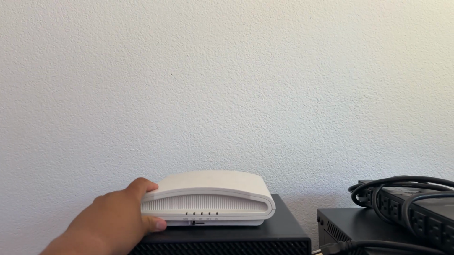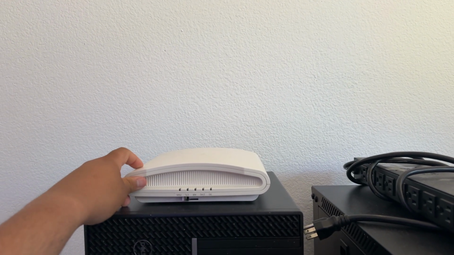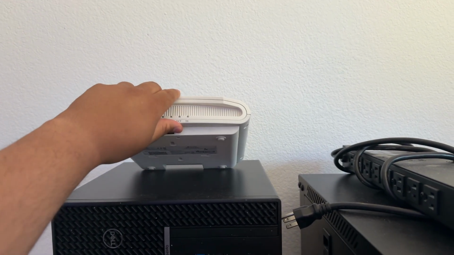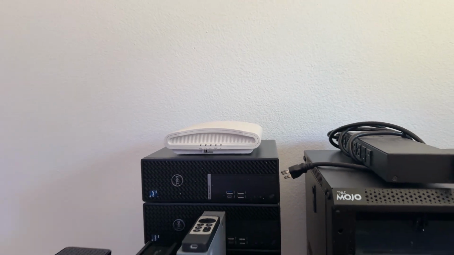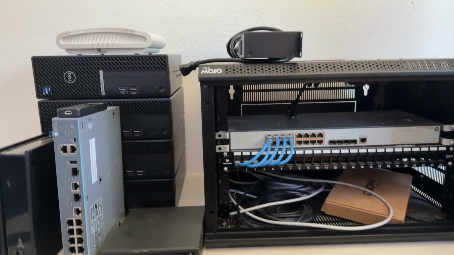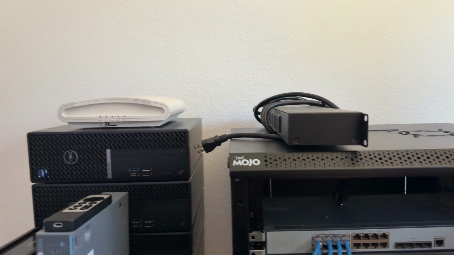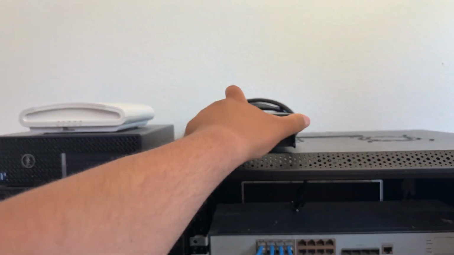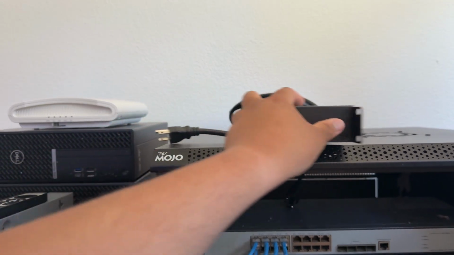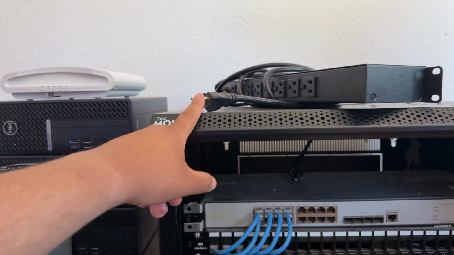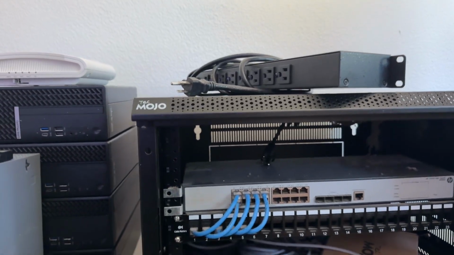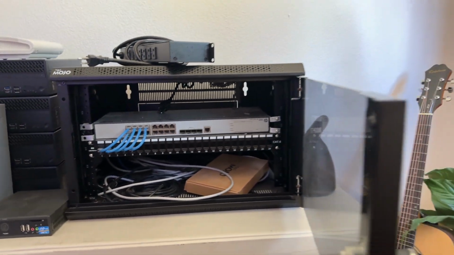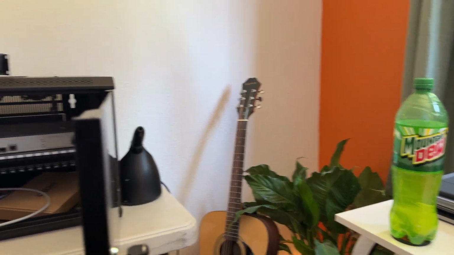And on top of here is an access point. In the future, I want to create different distinct networks so I can be hosting different devices on there. One for guests, one for my private home labbing, and one for IoT devices, just to separate everything. And then this would go in here. It basically allows me to connect this to power and then power my devices within my network rack. But more about that later.